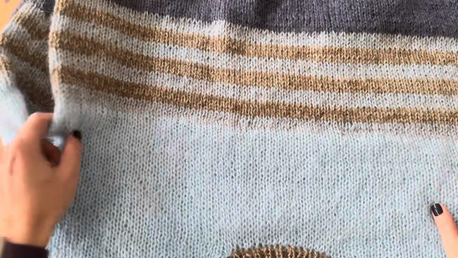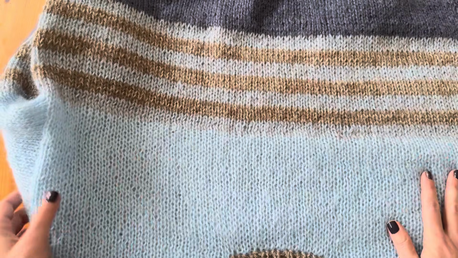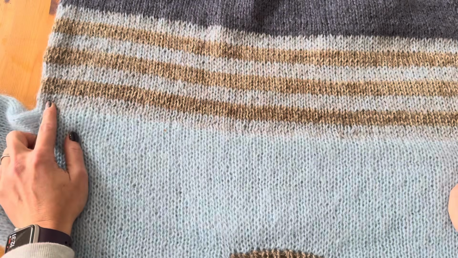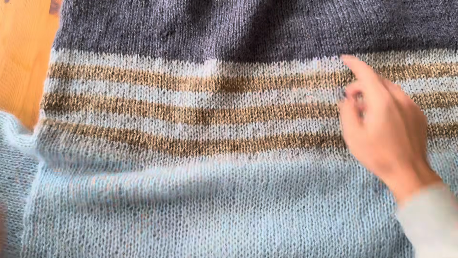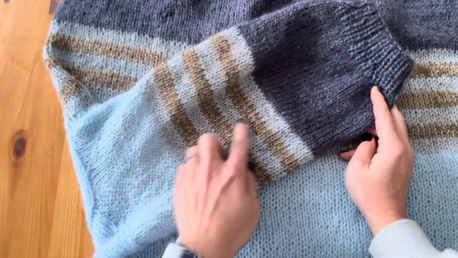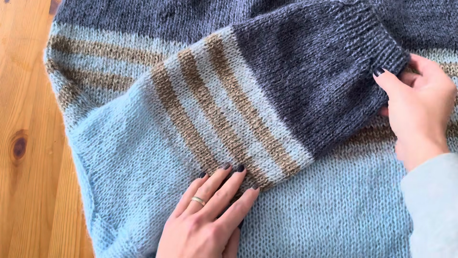If you prefer to work with straight needles, then of course you can work the entire back panel up to the end of the length, and then the front panel the same. Then you pick up the stitches for the sleeve, work the sleeve, and in the end you will have to stitch the sides of the sweater.